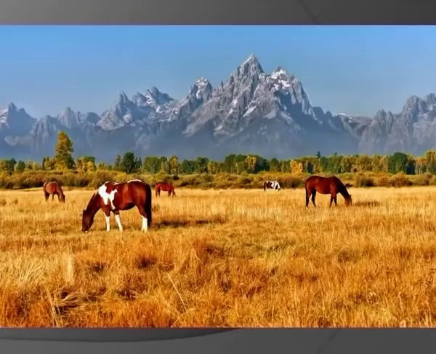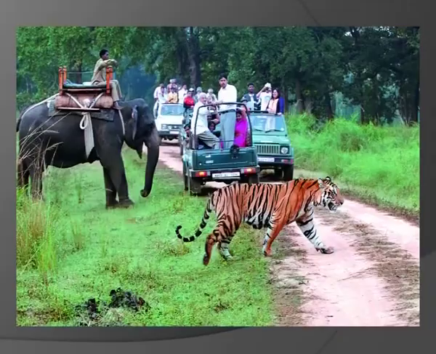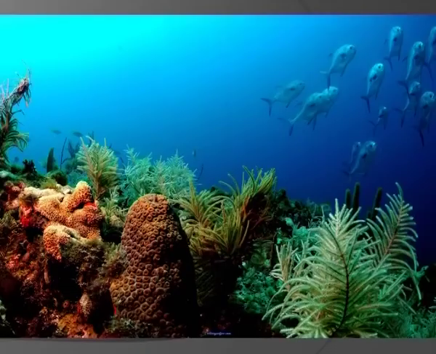It is interesting to note that there are some tourism products which are an excellent blend of natural and man-made, and these are called symbiotic tourism products. You might have visited national parks, wildlife sanctuaries, bird sanctuaries, marine parks. These are all symbiotic in nature.